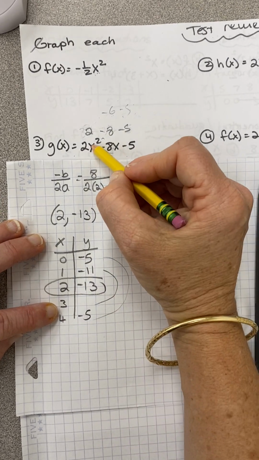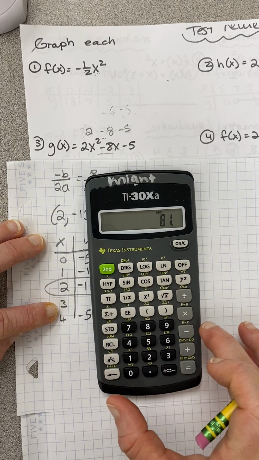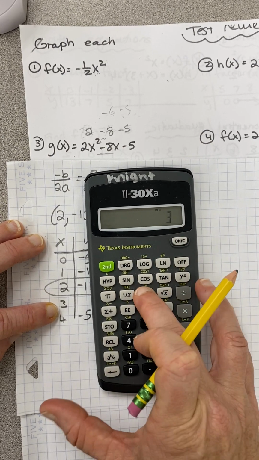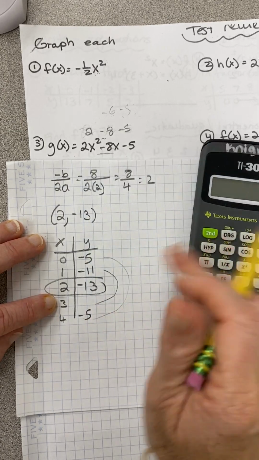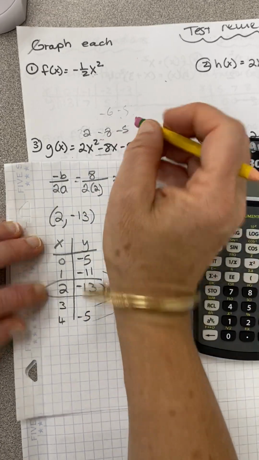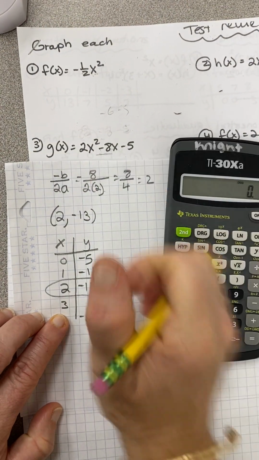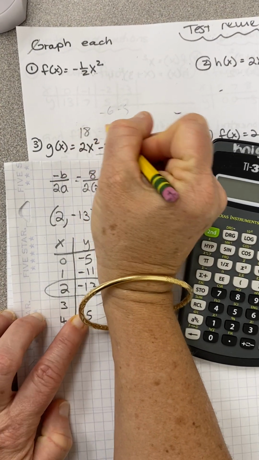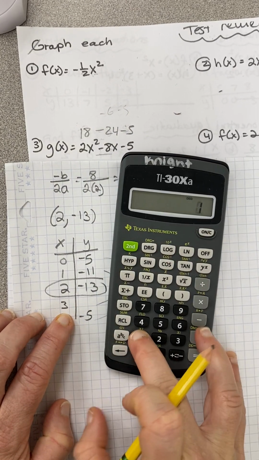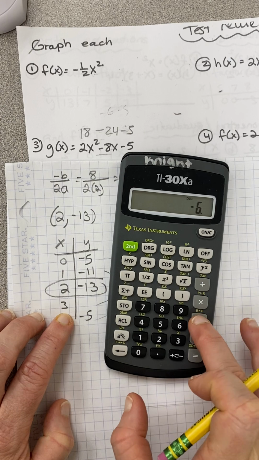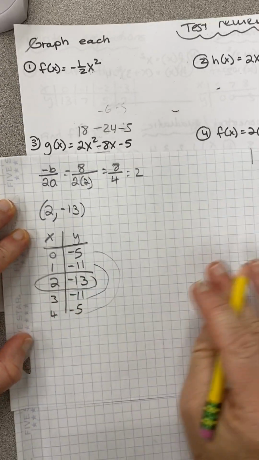Plug 3 in here. 3 squared is 9. Sometimes it's quicker to do here. 3 squared is 9 times 2, 18. So that's 18 minus 24 minus 5, negative 11. Looking good. Okay, so now let's go to graph it.